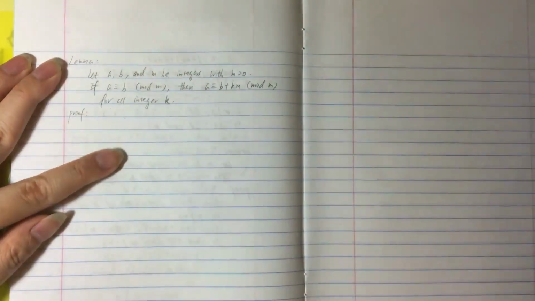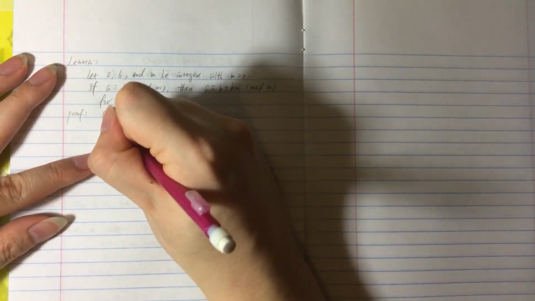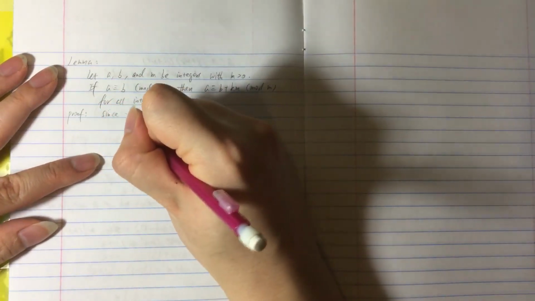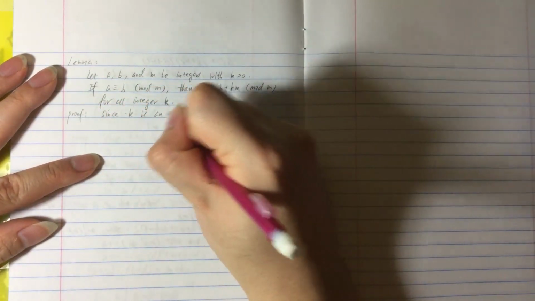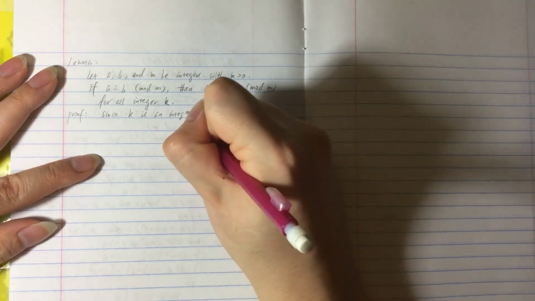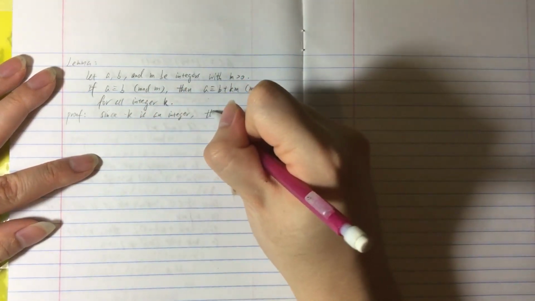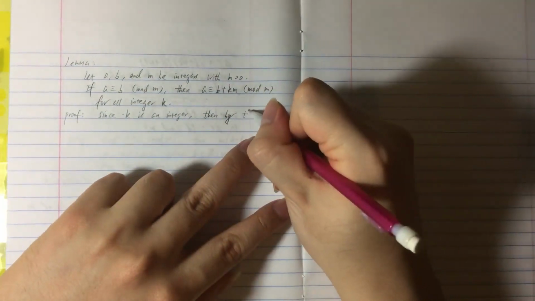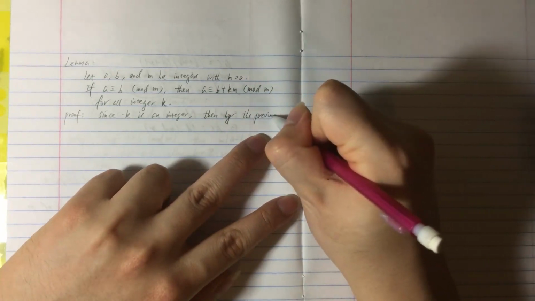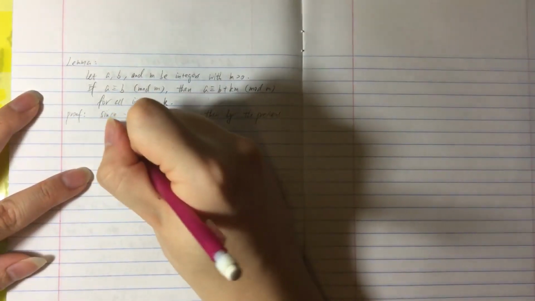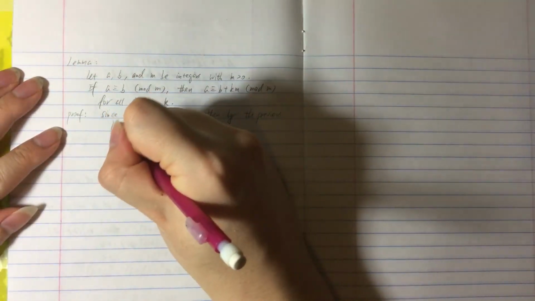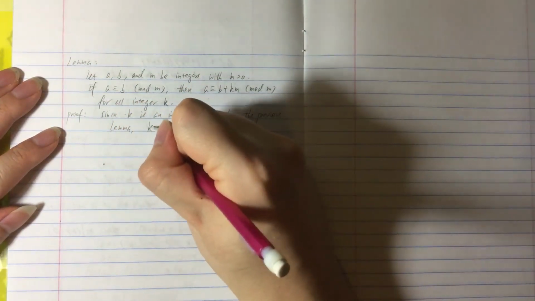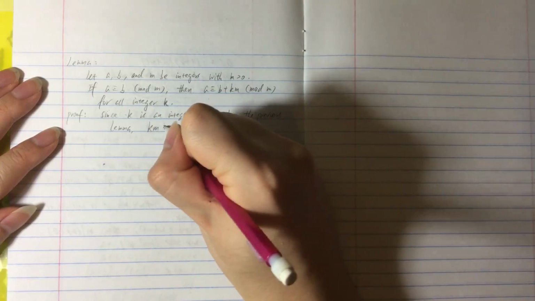Since k is an integer, then by the previous lemma, km is congruent to 0 mod m.